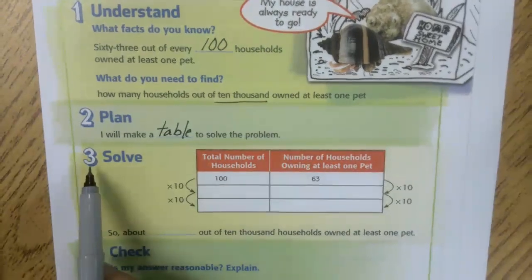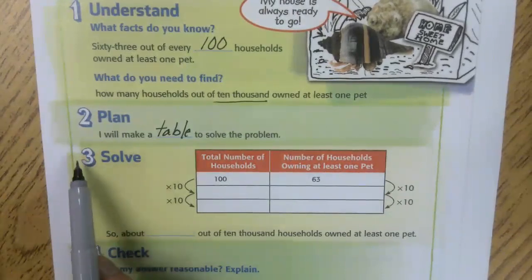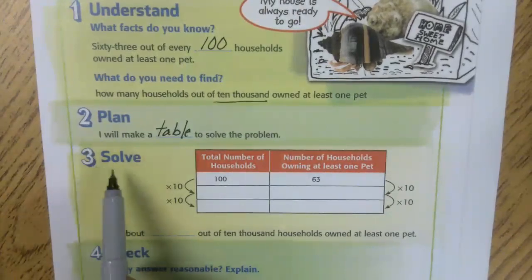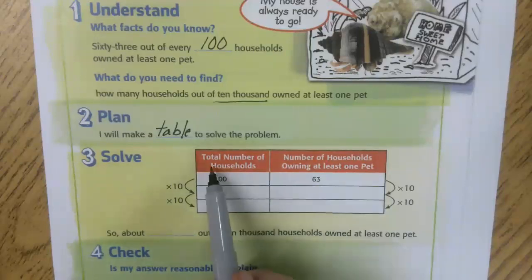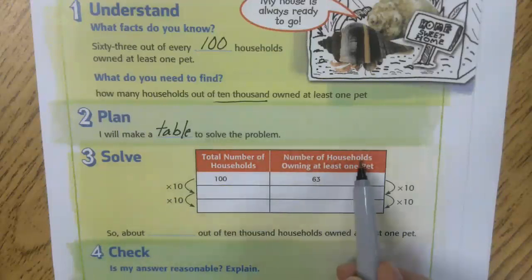So here in step 3, this is the third step in the 4-step plan, we're actually going to solve. We're actually going to do the work. If you notice the table that's provided for us, it says total number of households and the number of households owning at least one pet.